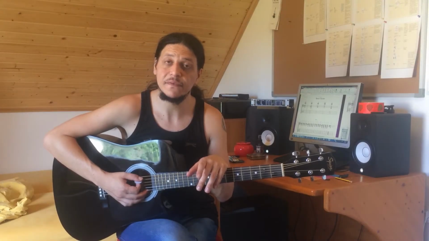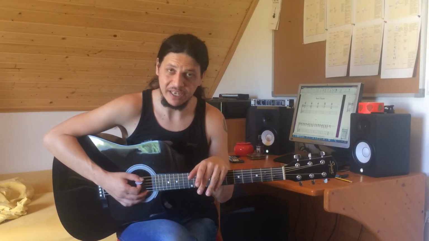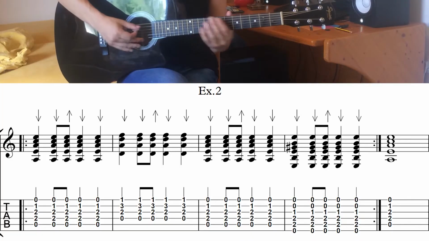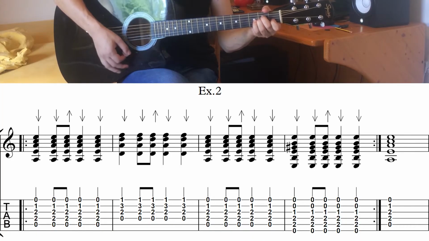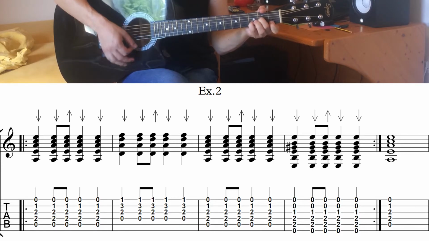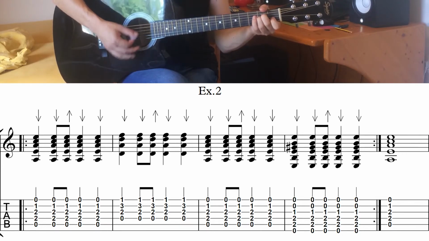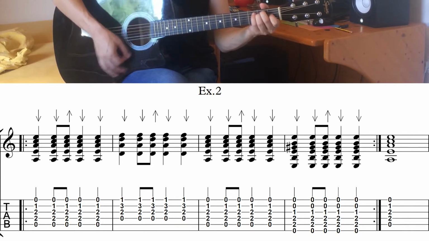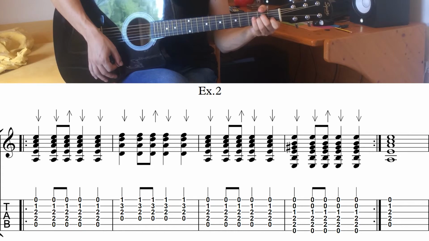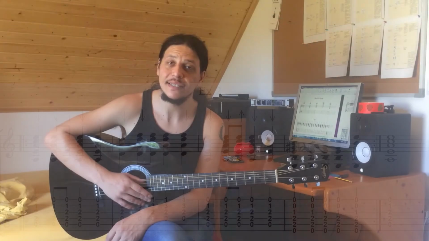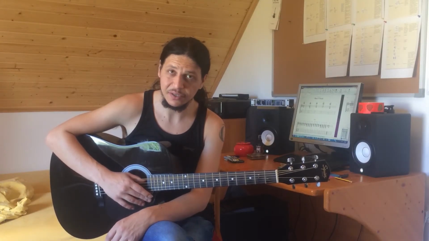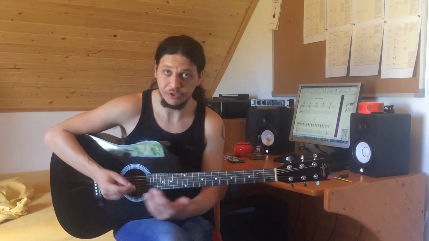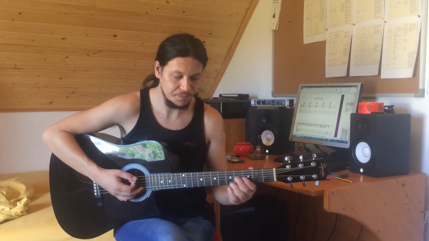The second exercise involves three chords, A minor, D minor, and E major, and that's how it sounds. The last exercise involves four chords, A minor, D minor, C major, and G major. And notice that you need to play all the time down up with your pick. So that's how the exercise goes.